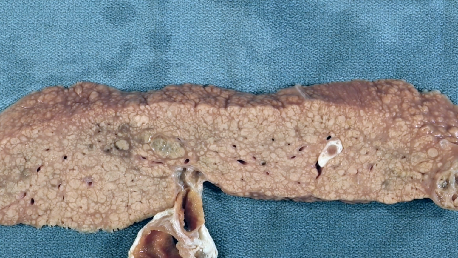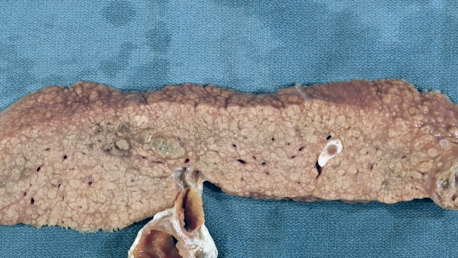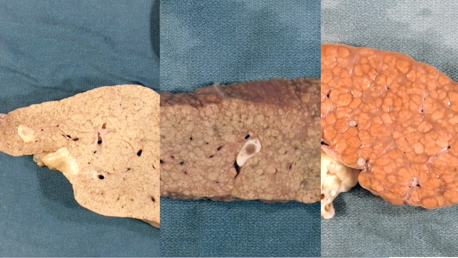This specimen combines some of the features we've been talking about. It's a steatotic liver with cirrhosis. If we compare the last three specimens back to back, we can see that the middle specimen, our current specimen, has the faint yellow coloration of the steatotic liver, which is on the left, and the nodularity of the cirrhotic liver, which is on the right.